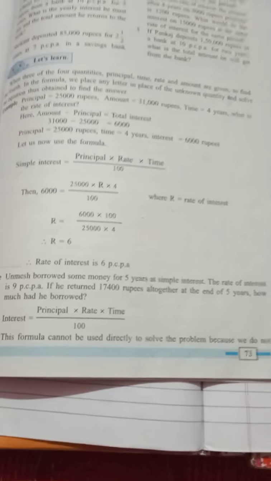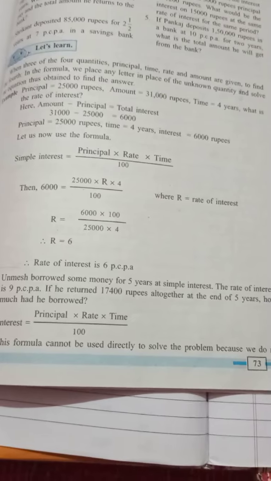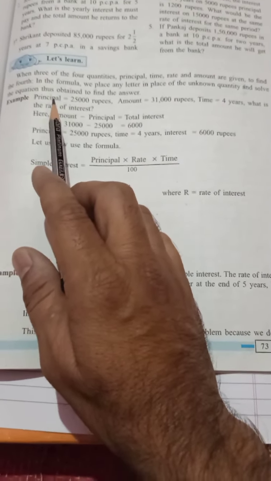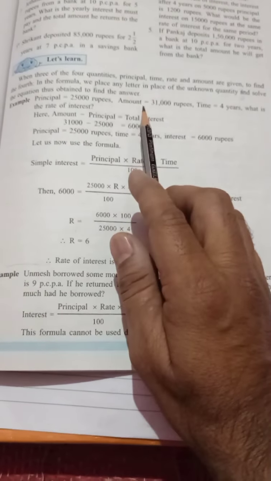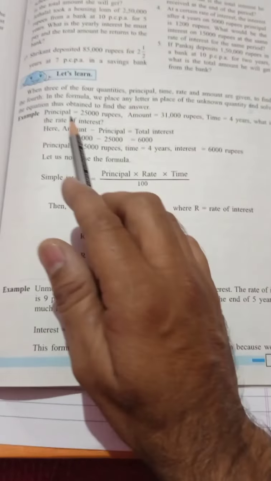See here, now our next formula is this only, but in this one, whatever four quantities are there, in the exam they will give any three quantities, and you want to find the fourth quantity. Here I will take one example from your textbook, a solved example. Principal is 25,000, amount is 31,000, time is 4 years. They ask here, what is the rate of interest?